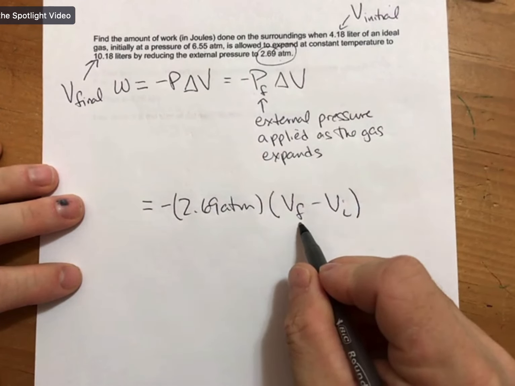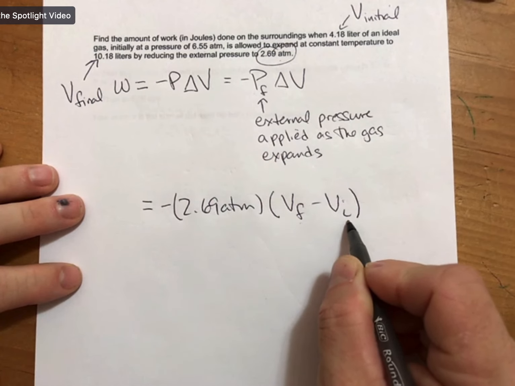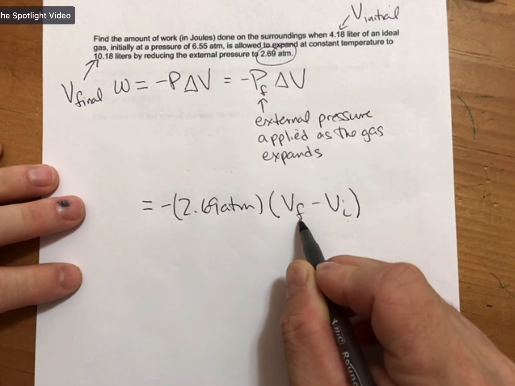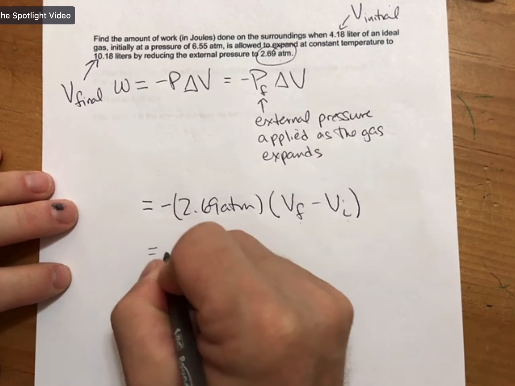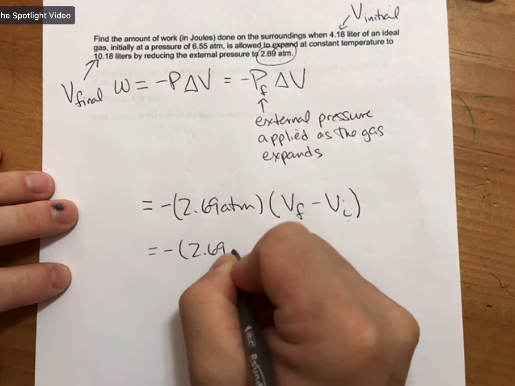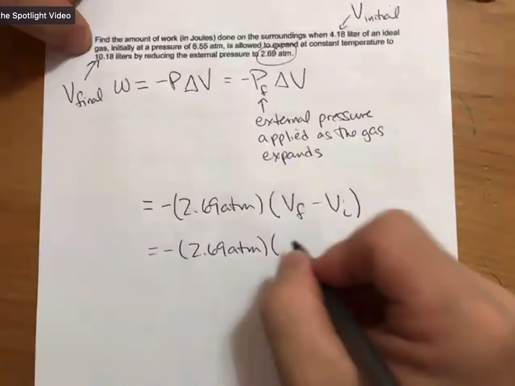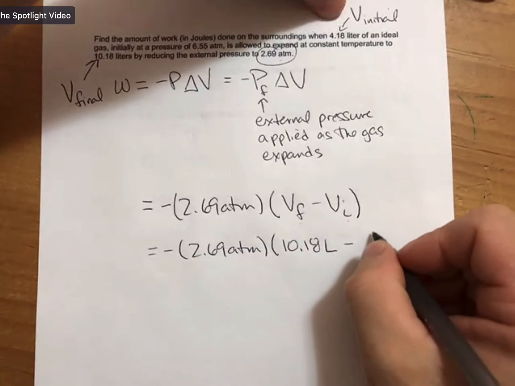And again, volume is a state function, meaning that it doesn't matter how we go from our initial to our final volume, the change will always be the same. It is path independent. V final, 10.18 liters. V initial, 4.18 liters.